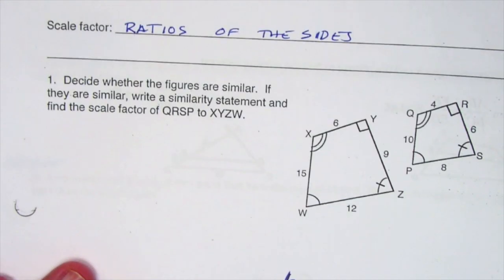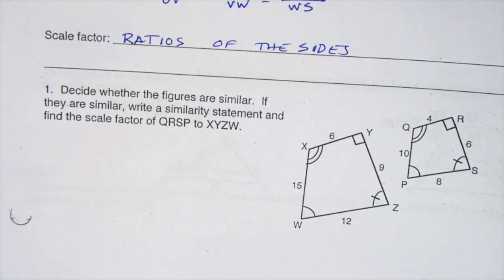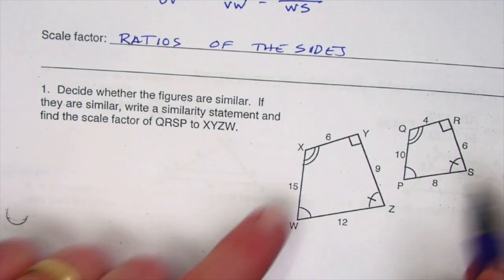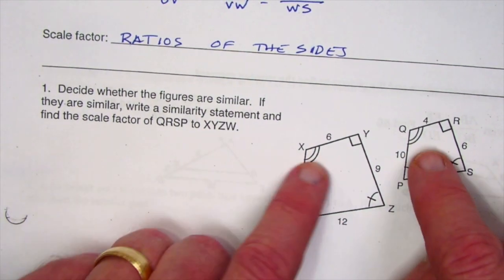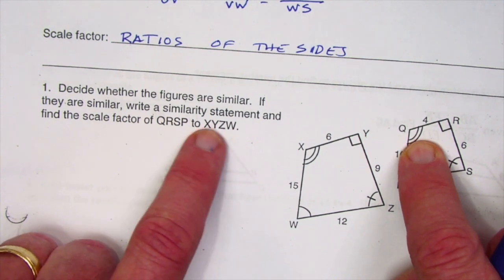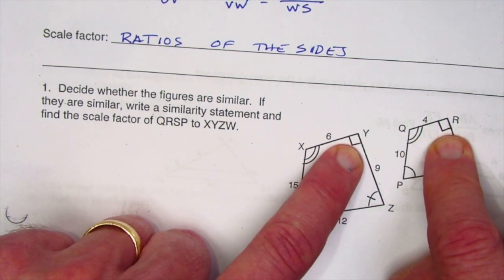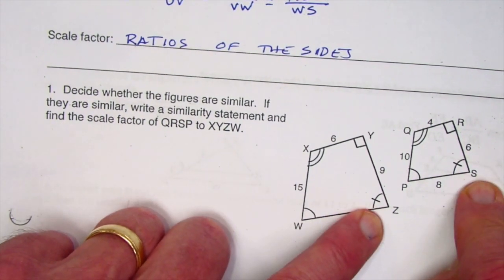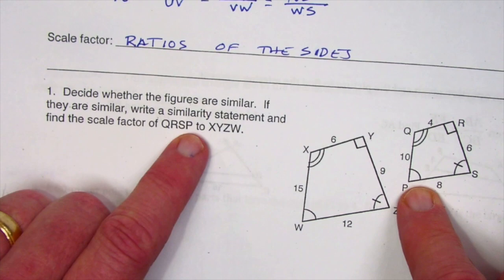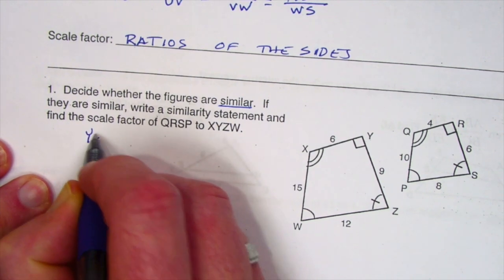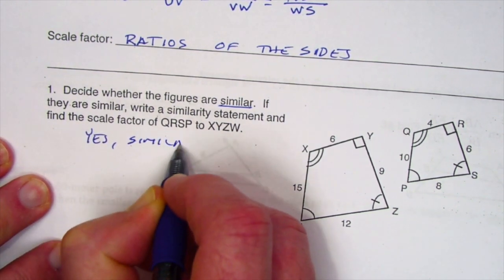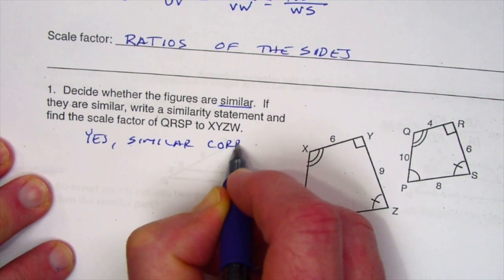So if you look at number 6, first of all, we're going to determine if they are similar. Well, we got to see if the angles are congruent. If all the angles are congruent, then it is similar. If you look at these two, angle Q and angle X are the same. Next one we do is R and Y. Are they the same? Yep. S and Z, yes they are, and P and W they are. So since the corresponding angles are congruent, we can say yes, they are similar, because corresponding angles are congruent.